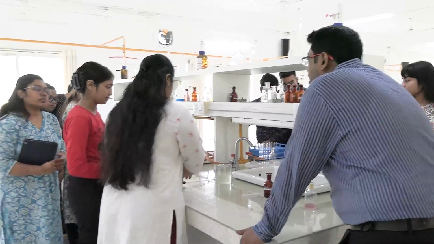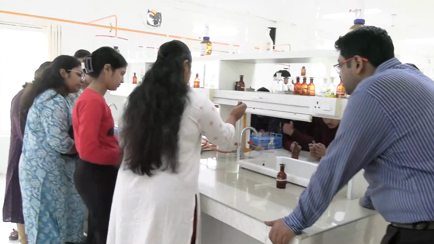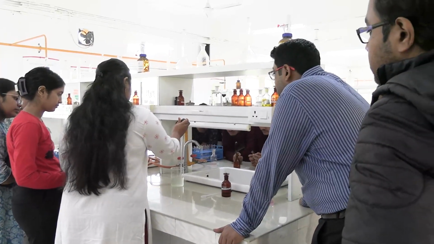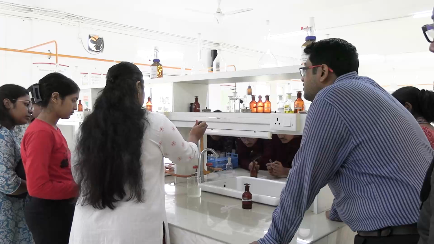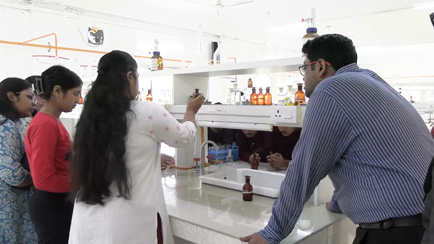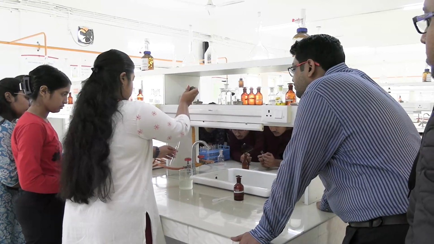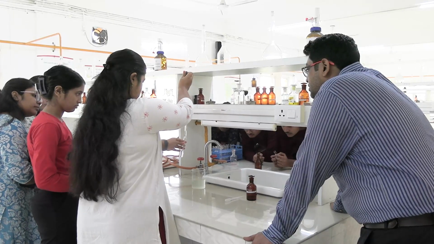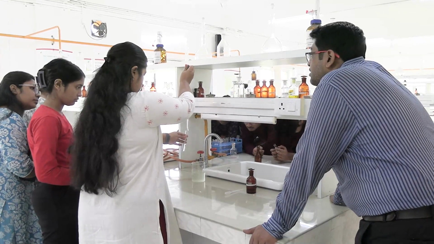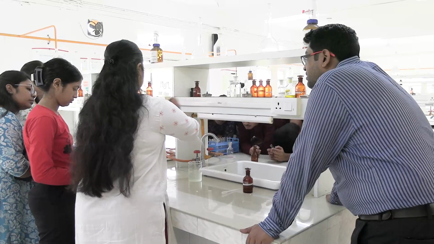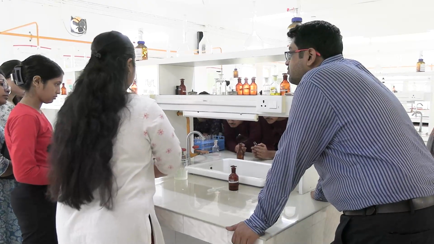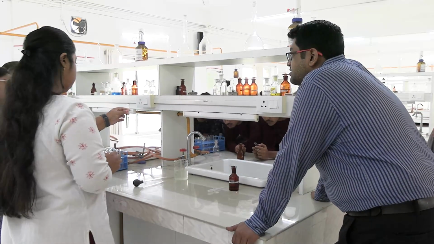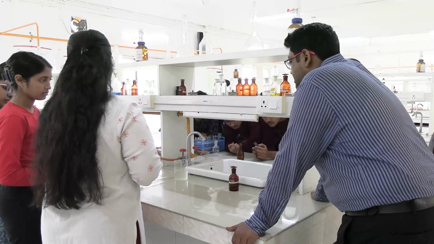Look how it is done. Take about 10 ml of your solution into a test tube. You have to take 10 ml only, because this tube has two parts. One is the control part and one is the test part.